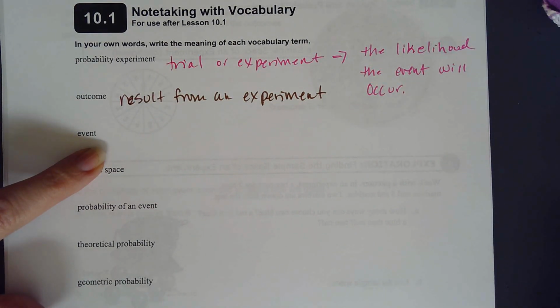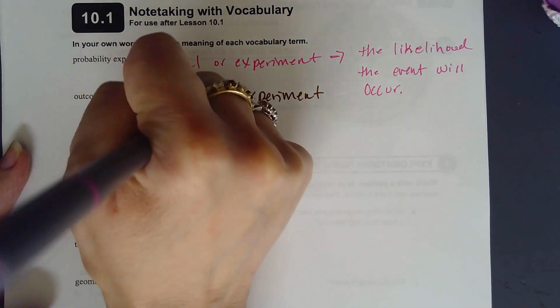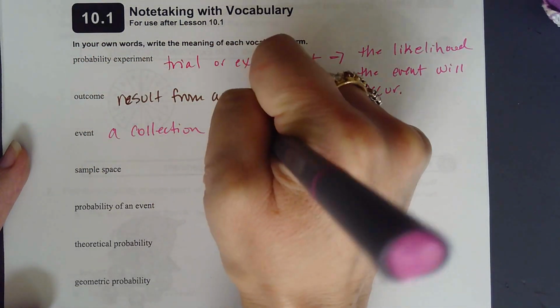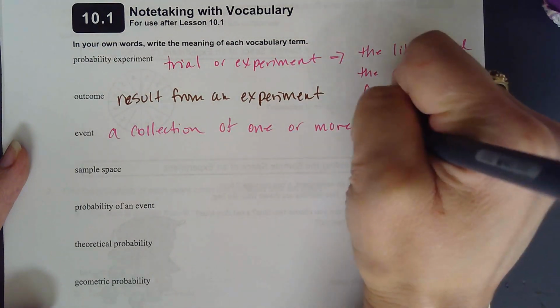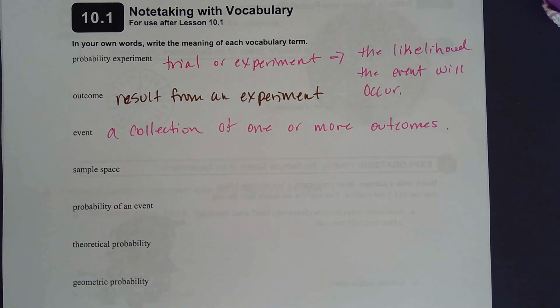An event is a collection of one or more outcomes. For example, if you were rolling a die, an event might be the chances of you rolling an even number. If you roll a die, there's more than one opportunity to get an even number, so that would be a collection of one or more outcomes. You could roll a 2, a 4, or a 6. Those would all be even numbers. That collection, the probability of rolling a 2, a 4, a 6, would be an event.